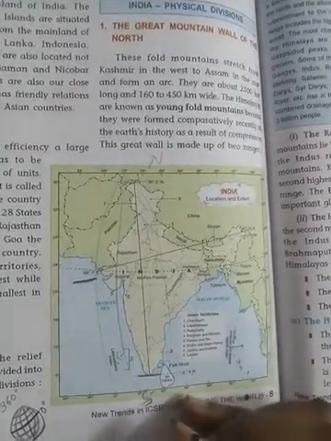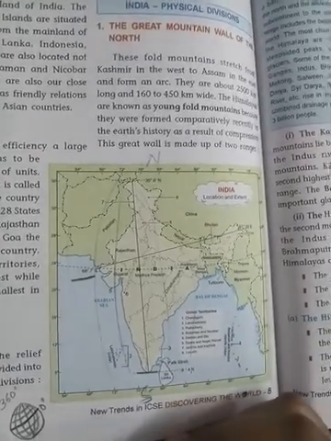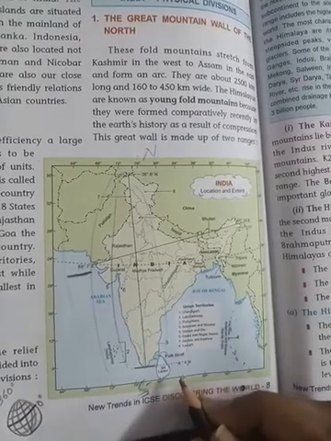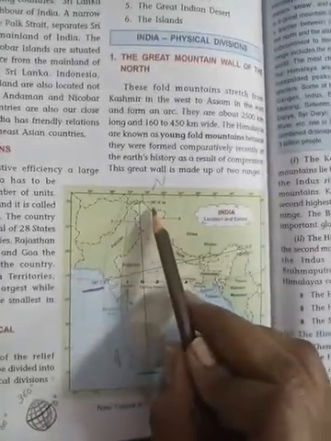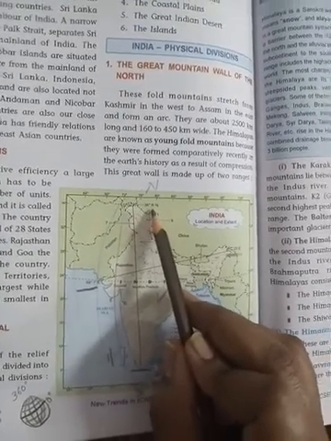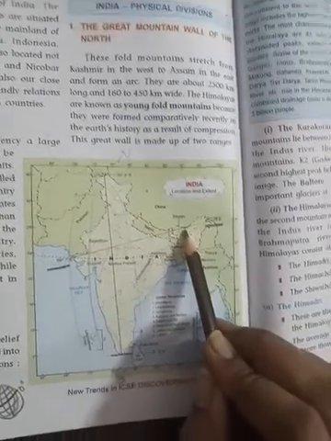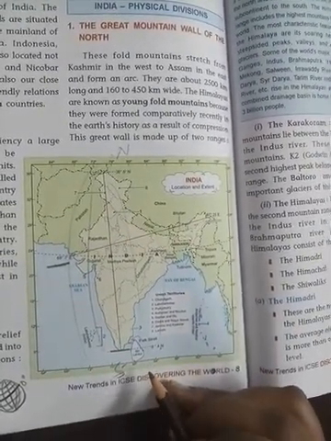Why are we taking north? Because it lies on the northern side of the equator, right? So 8 degree 4 minutes north to 37 degree 6 minutes north. Now this is the mainland. That is why it is coming like this. I hope this much is very clear.